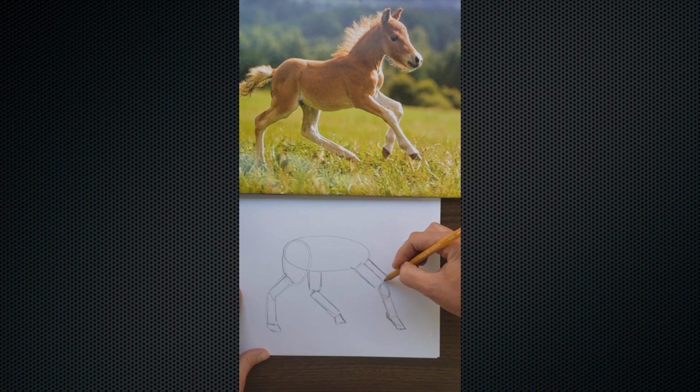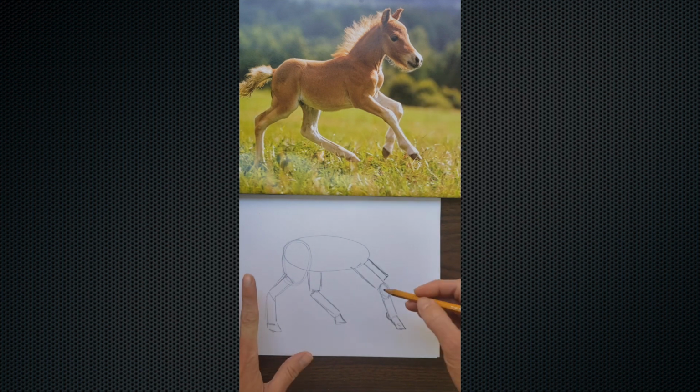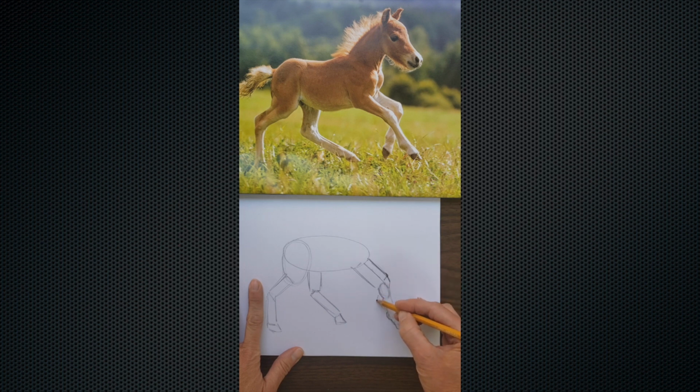It's easier just to break it down into shapes. What shape do you sort of see? I see kind of like a rectangle. A little bit of a line like this here. And then his other leg overlaps that leg. I'm going to draw the rectangle coming down. And that little hoof. His foot.